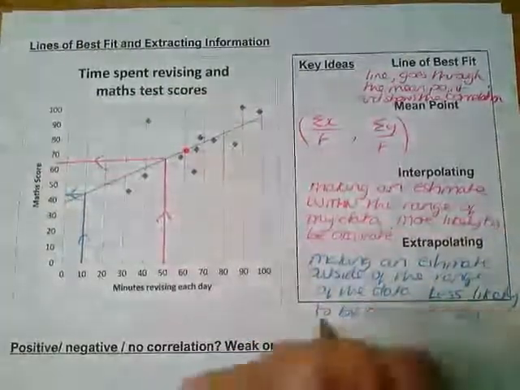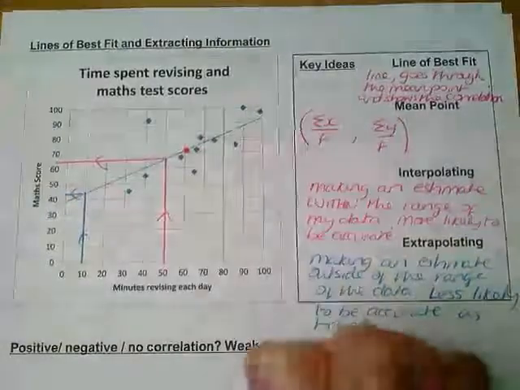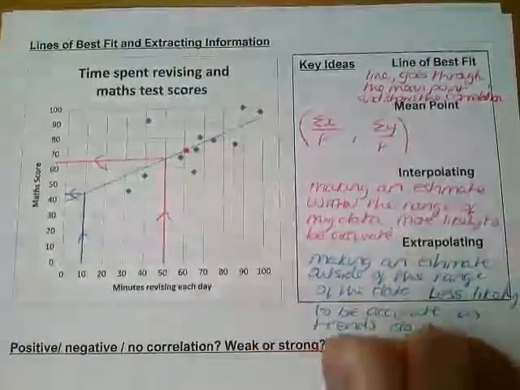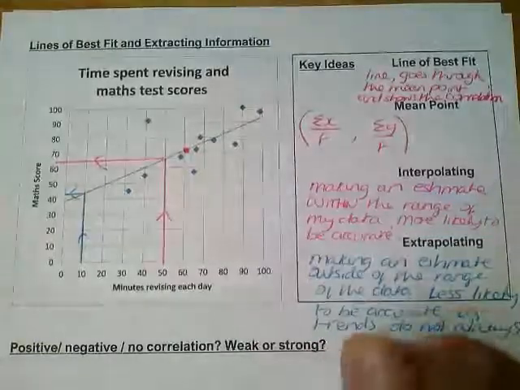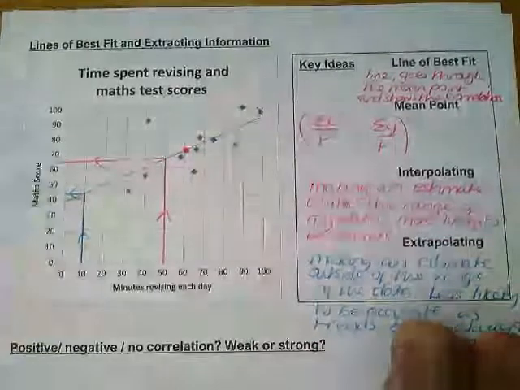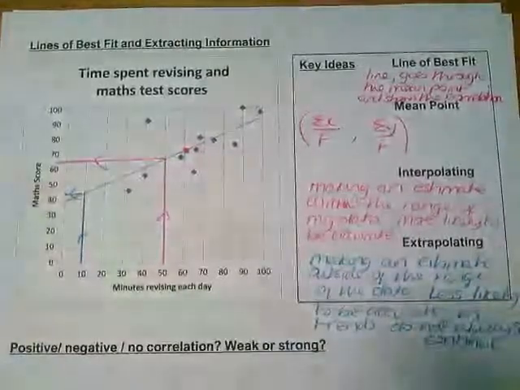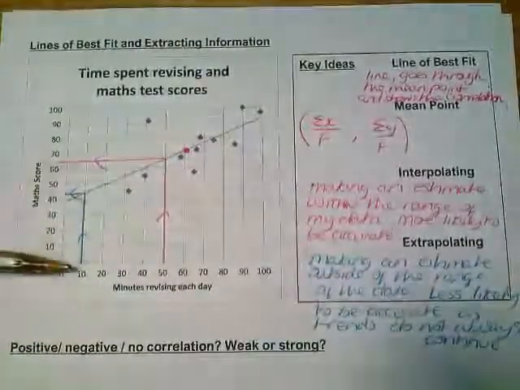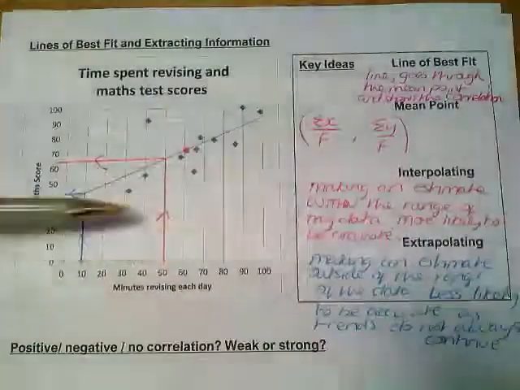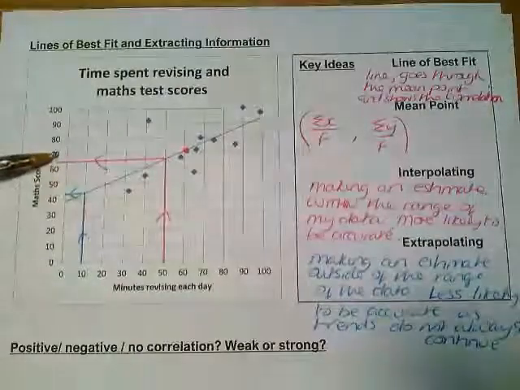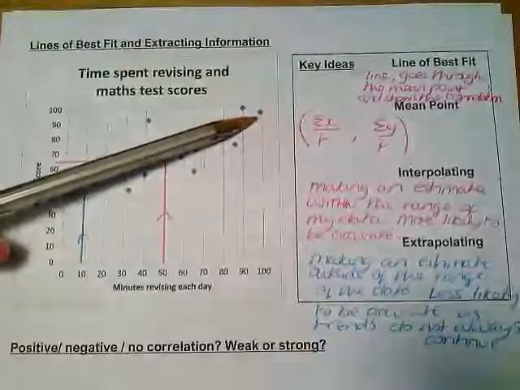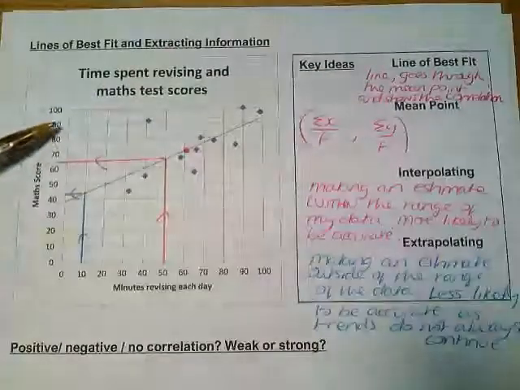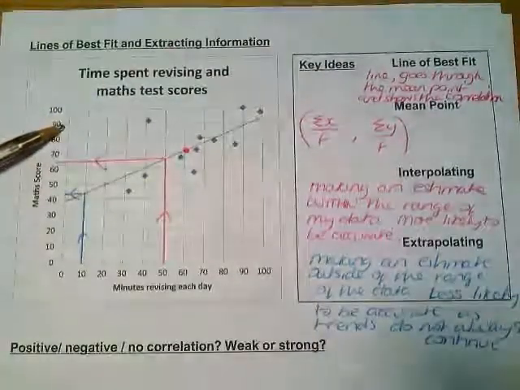as trends do not always continue. And I think we talked about in class this idea of trends not always continuing. So if you have a nice hot day, hotter, more and more children at the paddling pool. However, it would get to a point where it was so hot that people would probably keep their small children at home because of sunburn.